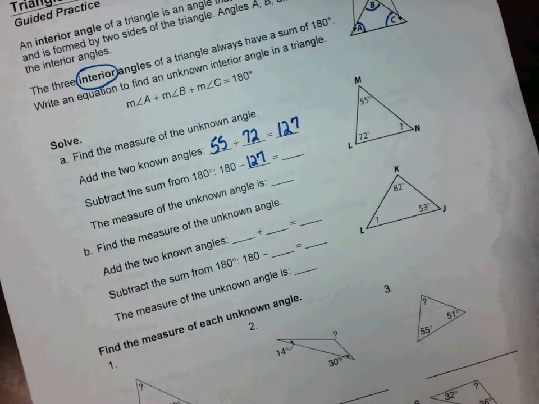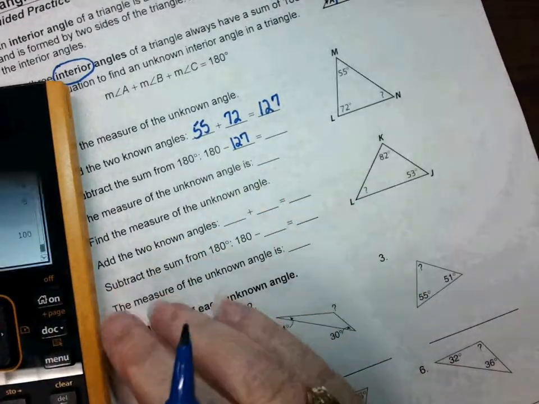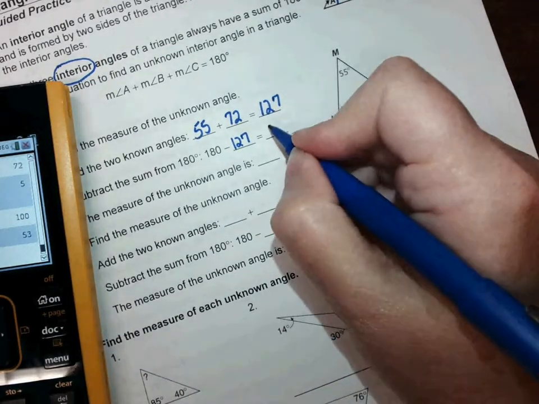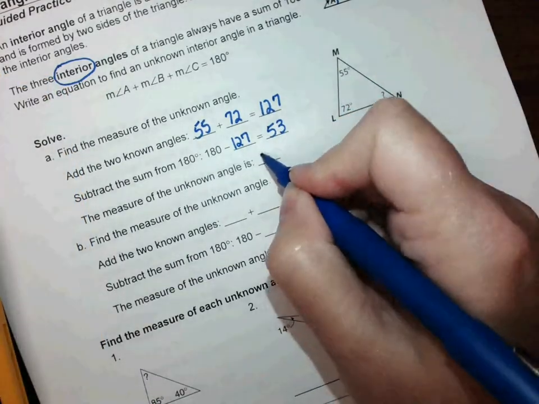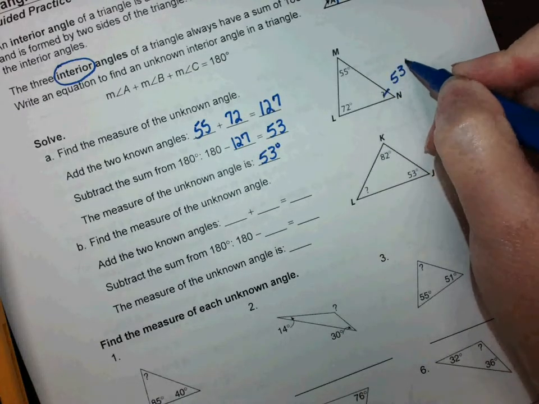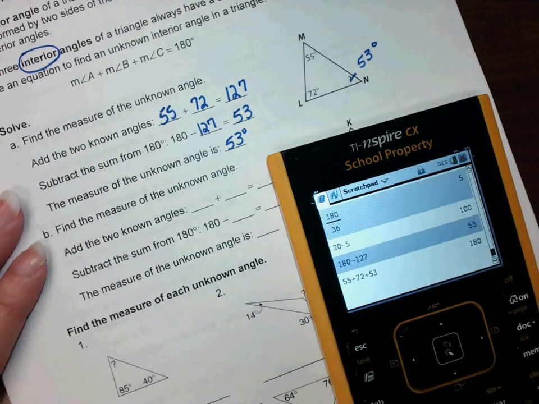And 180 minus 127 is 53 degrees. So the measure of the unknown angle is 53 degrees, this angle right here. And then I'm just going to double check myself, make sure that I'm right. If I add 55 plus 72 plus 53 should equal 180 degrees.